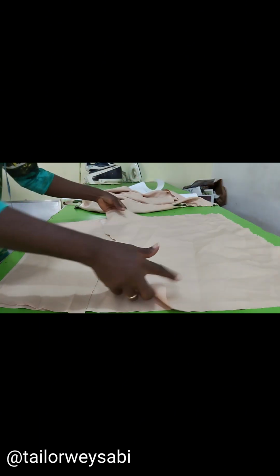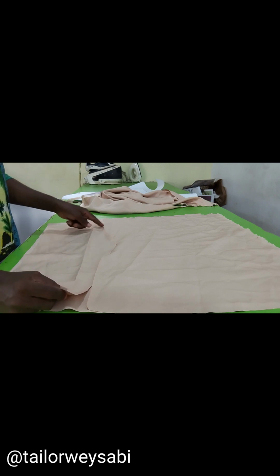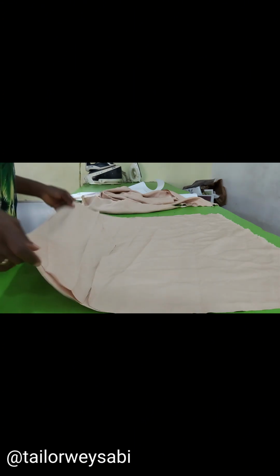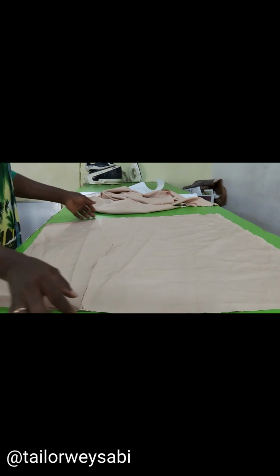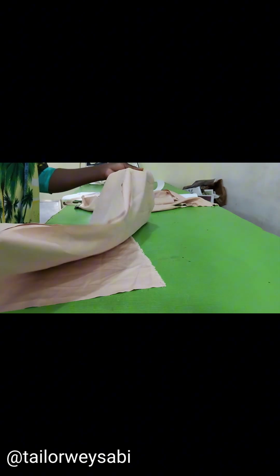So the first thing I will do is join the yoke with the lower part of the front. Once I join the yoke, for the back, I'll put my darts. Then I'll close the sides. Now on one side I will put my zip and my skirt is ready. So it's not only tops that carry a yoke. Your skirt itself can have a yoke.